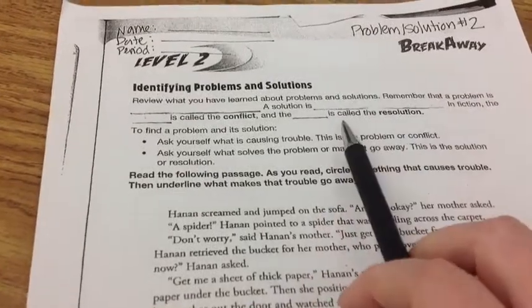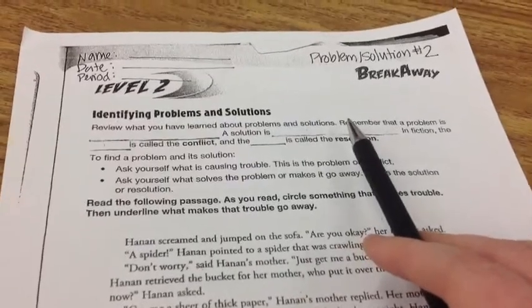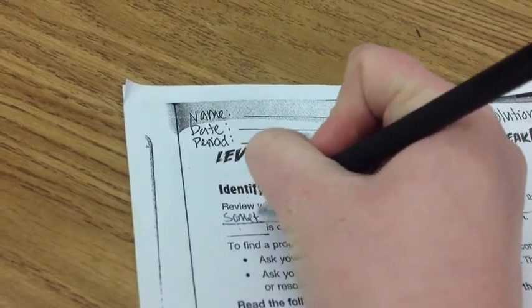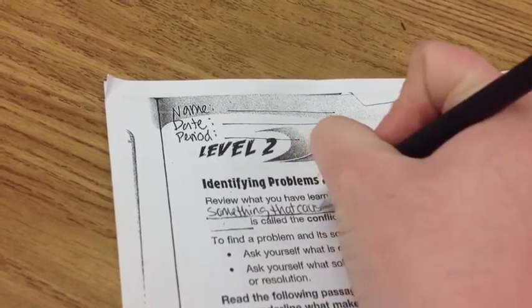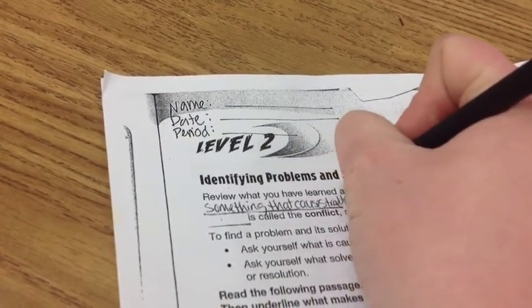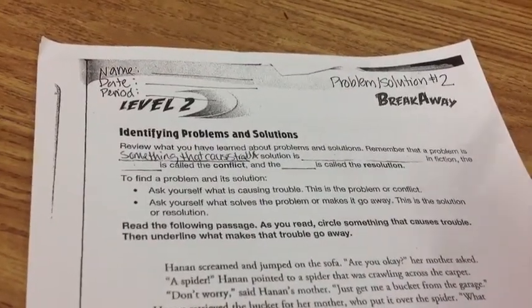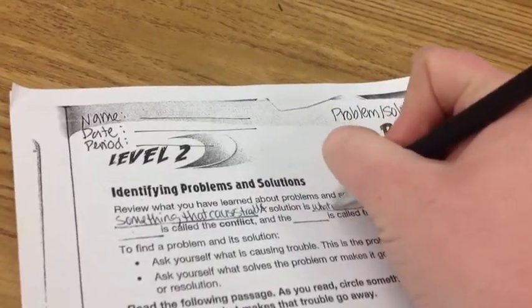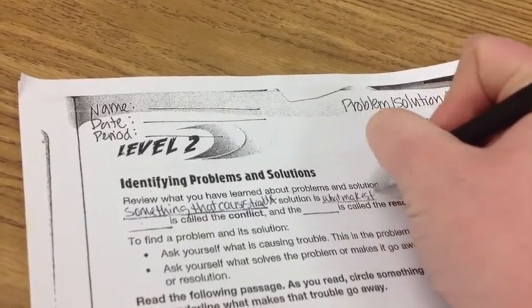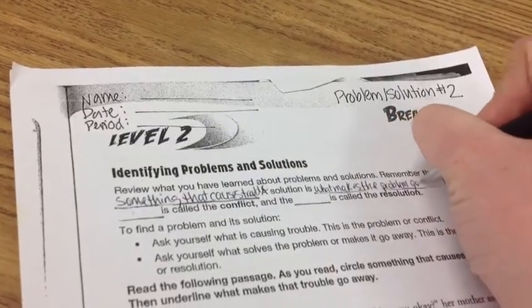Identifying problems and solutions. Please review what you have learned about problems and solutions. Remember that a problem is something that causes trouble. A solution is what makes the problem go away.